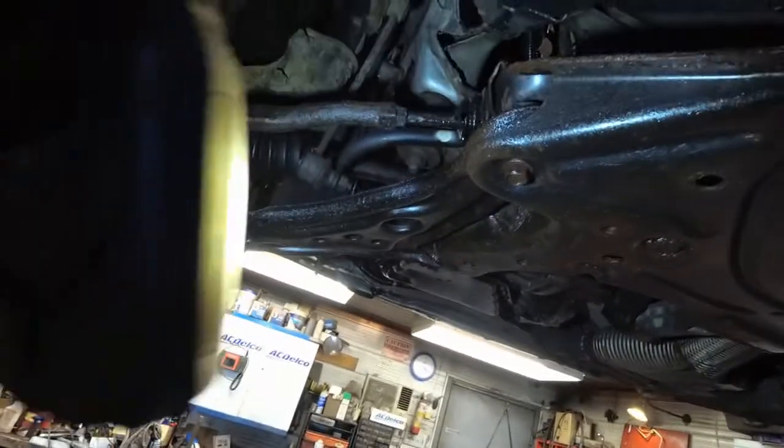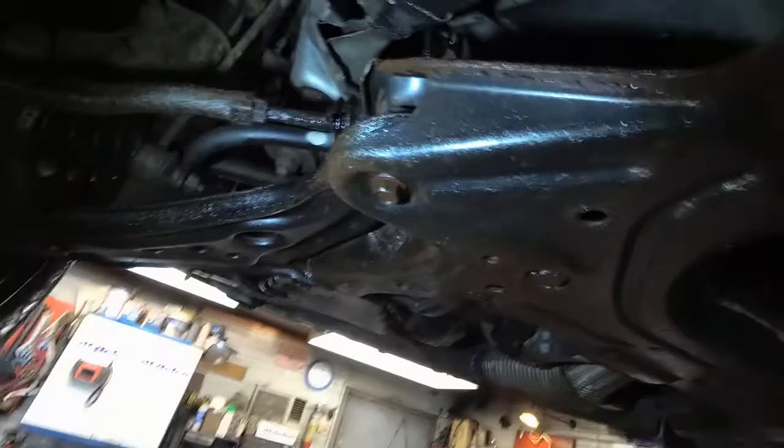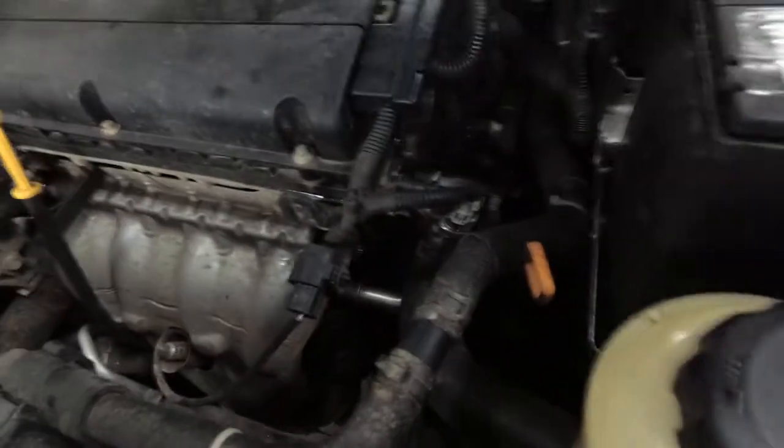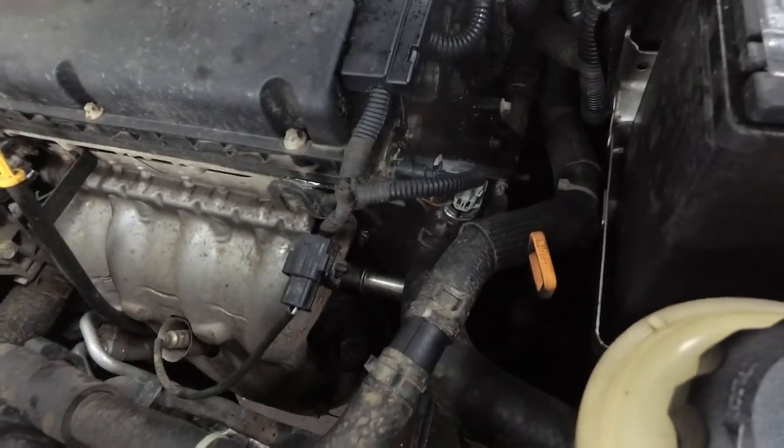So I see the problem. Let's get the light up here. There. So it just started blowing off coolant from somewhere. I'm not sure where. Oh, the housing is leaking. Isn't that special?